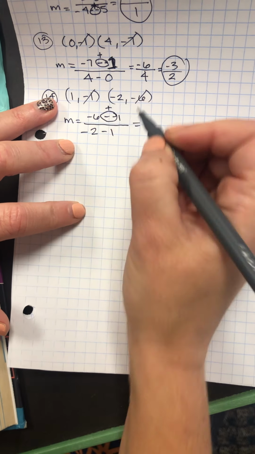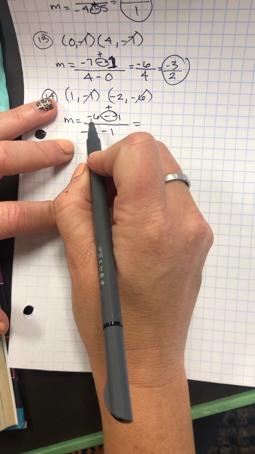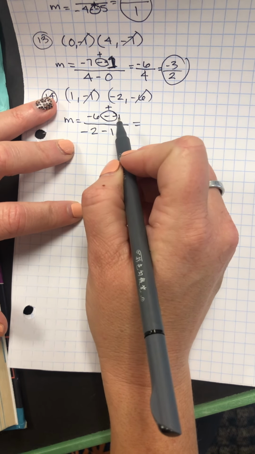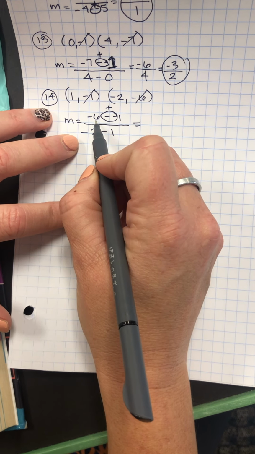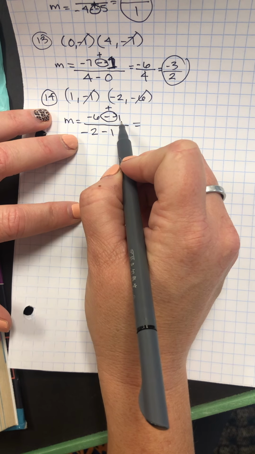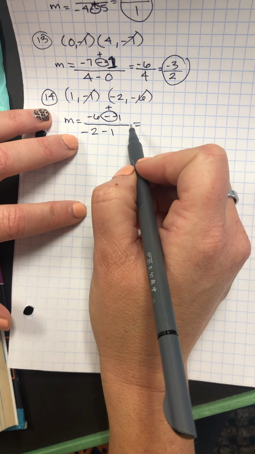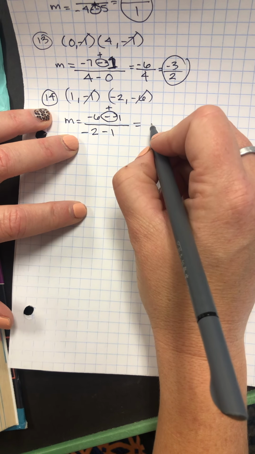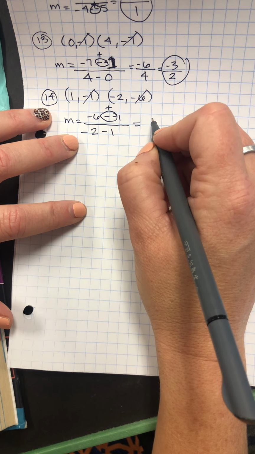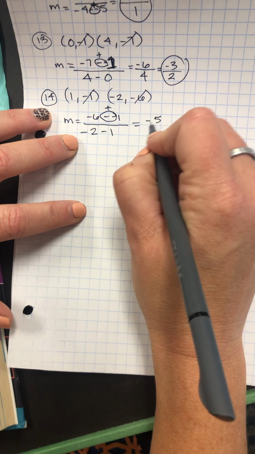A double negative goes positive. So if I have a negative 6 and a positive 1, Faye, what are we going to get? Negative 5. Yes. Negative 5 on the top.